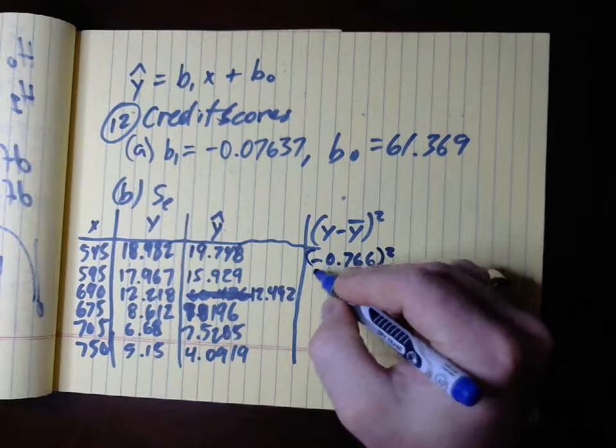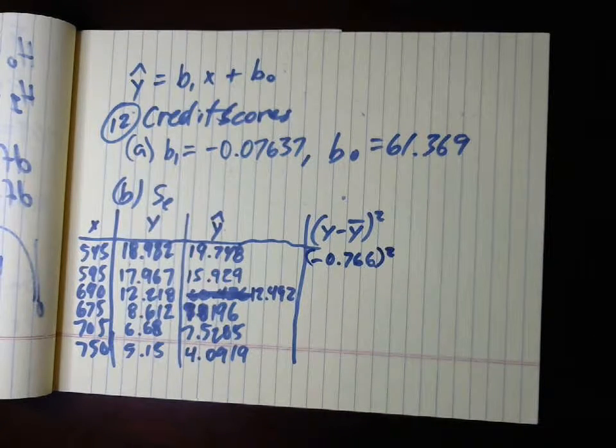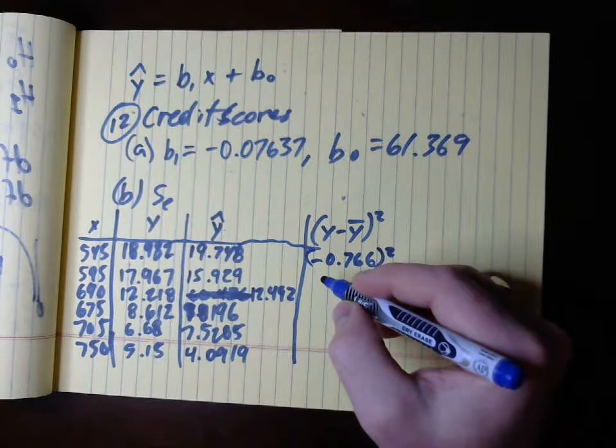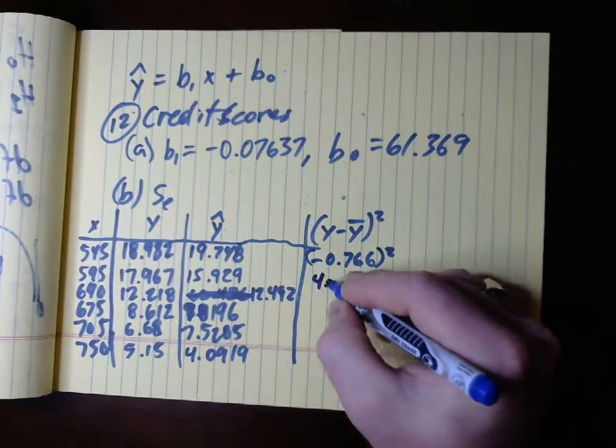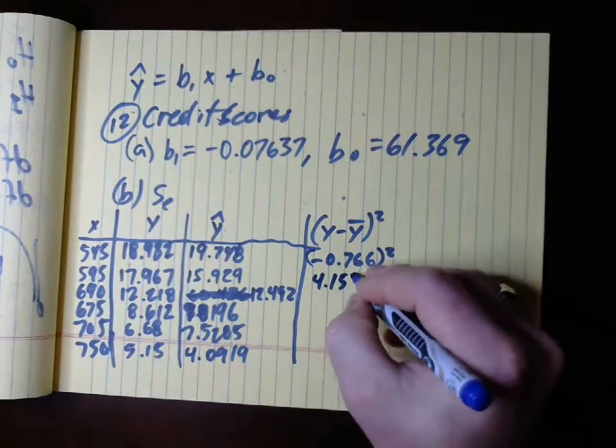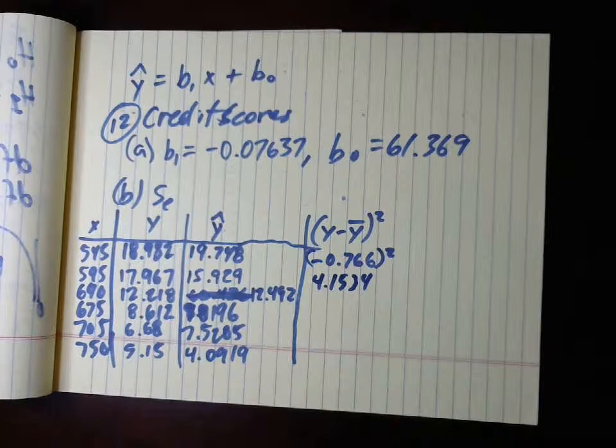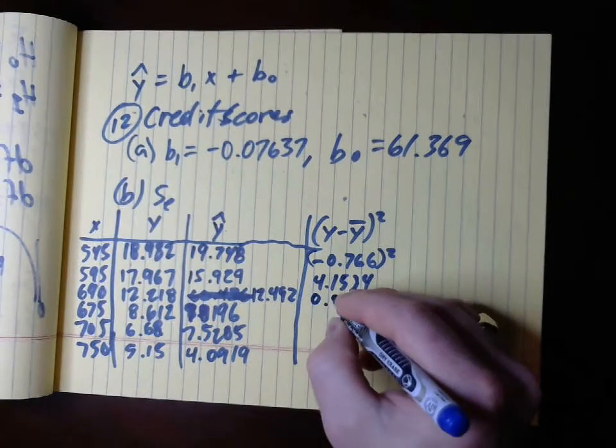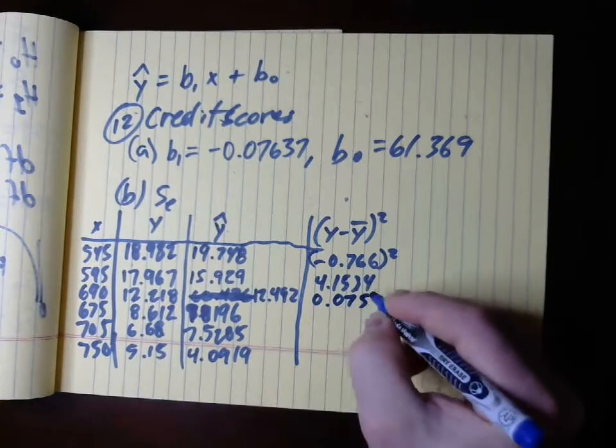So I'll just say square, and then the rest of them will actually square. 17.967 minus 15.929, 4.1534, and then we have 12.218 minus 12.492 square. That would be 0. That's pretty good. We like those.